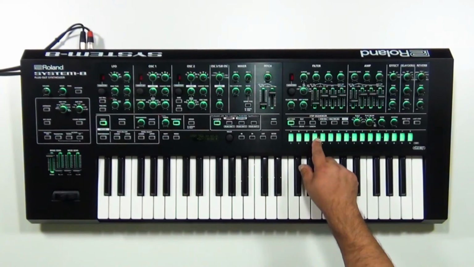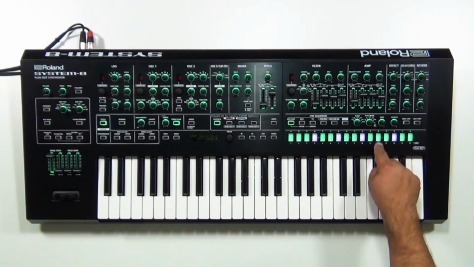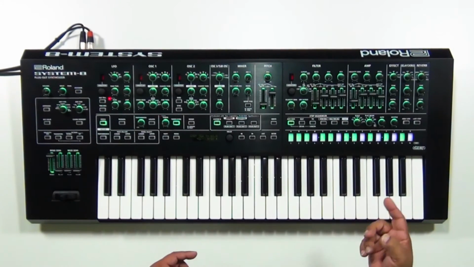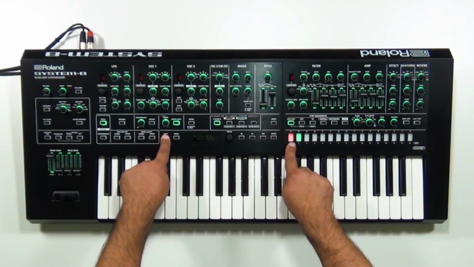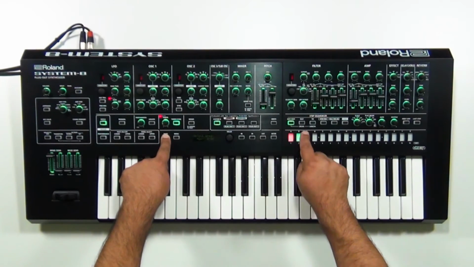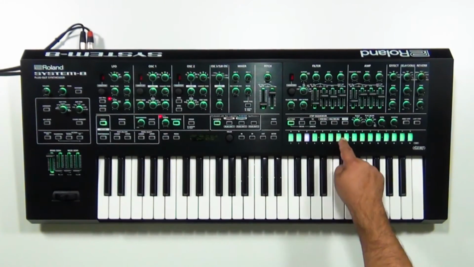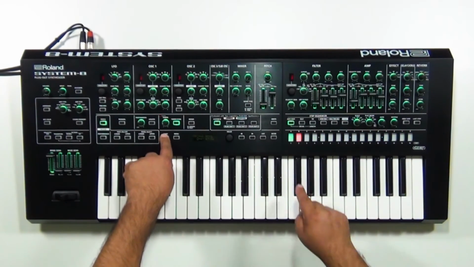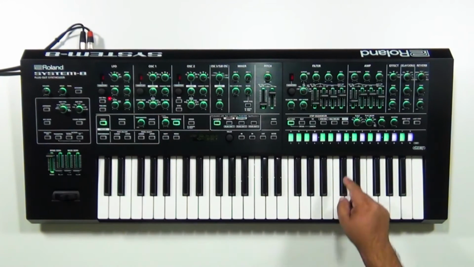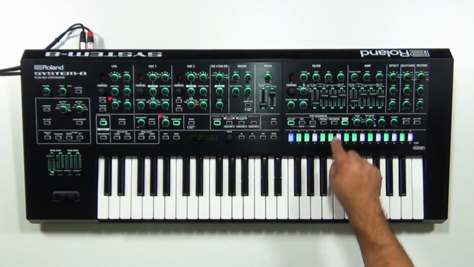Now don't forget, we can take steps in and out. So I'm going to take some steps out. Let's randomly take some steps right out of here. If I want to do the second measure, just press and hold the shift button, and we're on the first one. Here's the second measure, and let's randomly take out some stuff here as well. Now let's go back. I'll go to the first measure, and let's press start and see what we get.